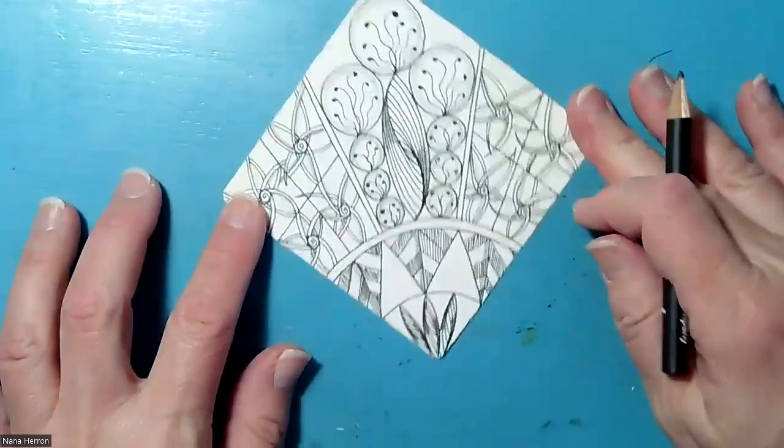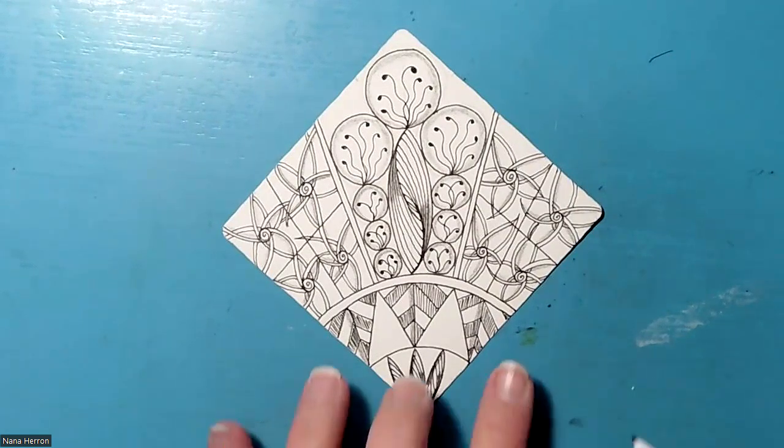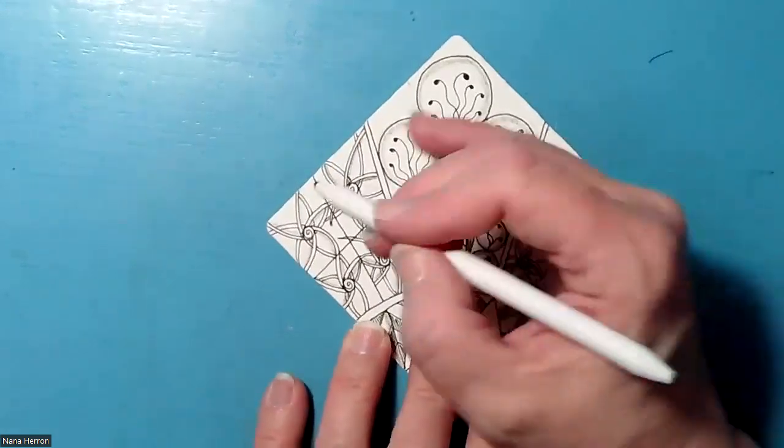All right, and then I'm going to set the pencil aside for a little bit and take my tortillon. And again, I'll start with spoken.